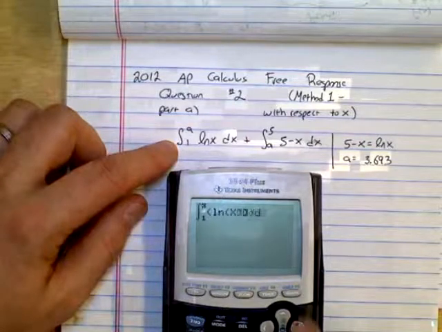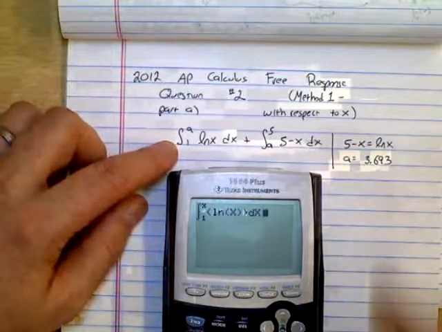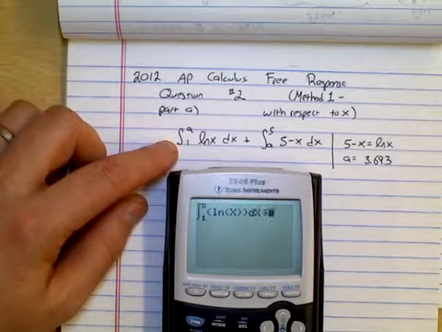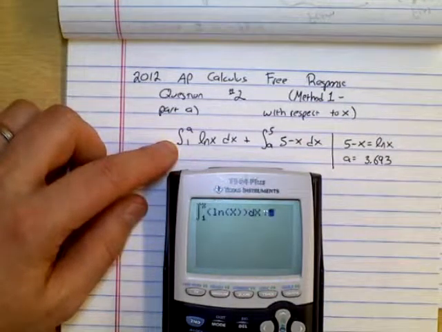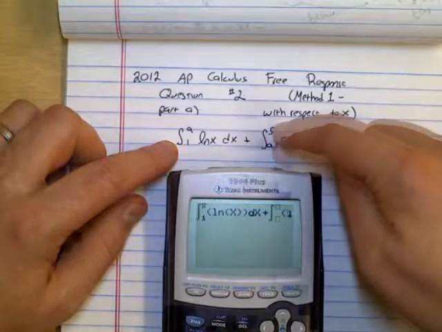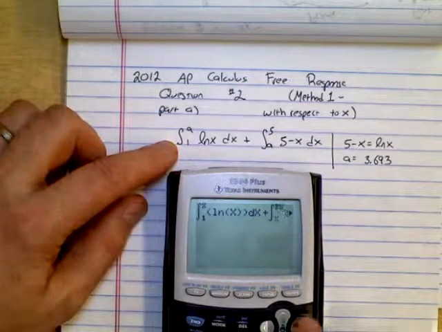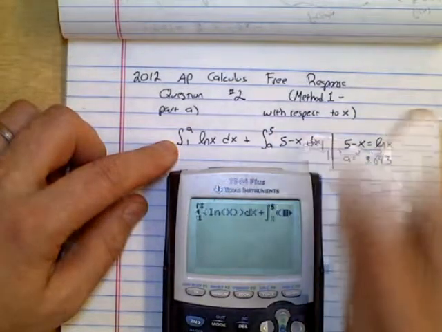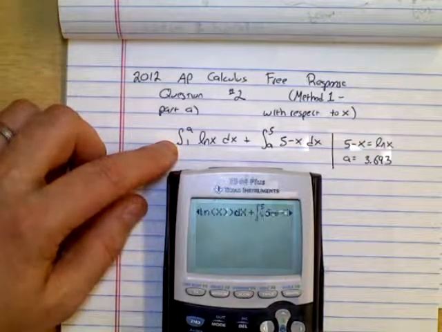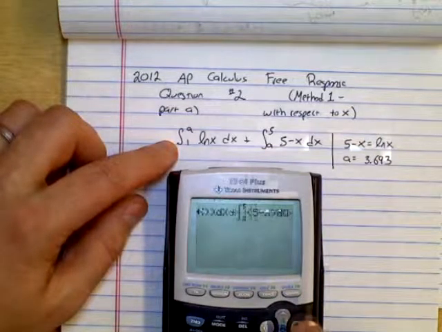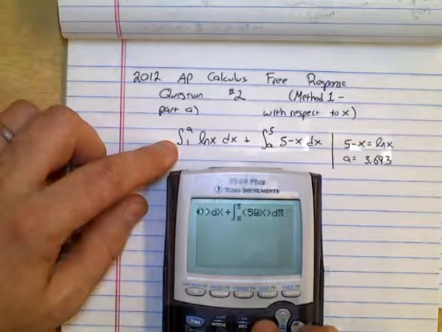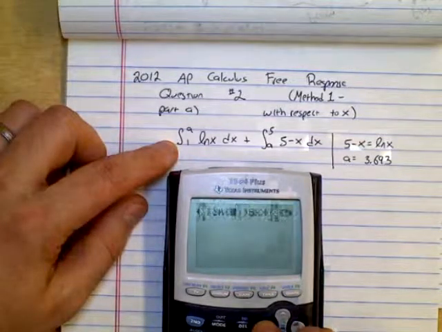Close that parentheses, and then dx. Then I can go ahead and add the next part of the integral, so I'll go plus the integral, so that's math 9 again, from that x point to 5, so we'll say from x to 5, and it's 5 minus x, so 5 minus x dx.